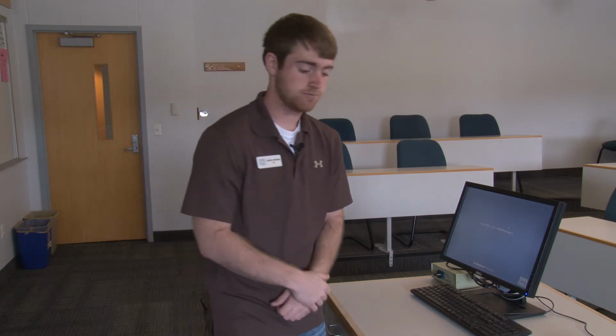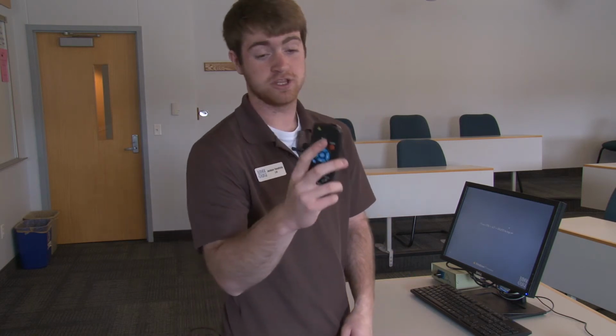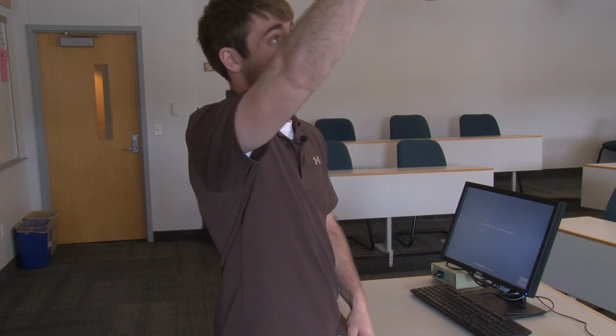But before you leave, you have to turn off the projector. And to do that, you take your original remote and you hit the power button twice. This should turn off the projector.